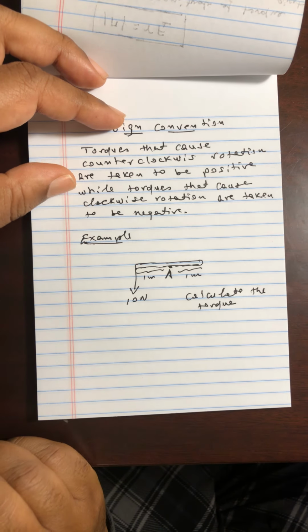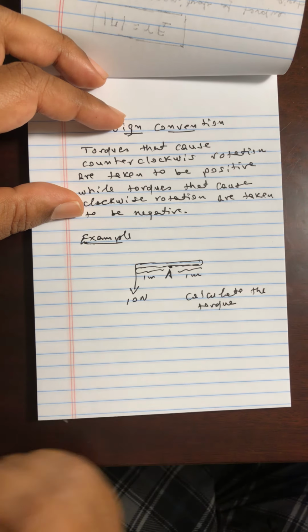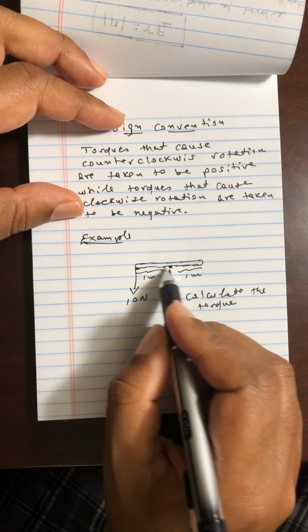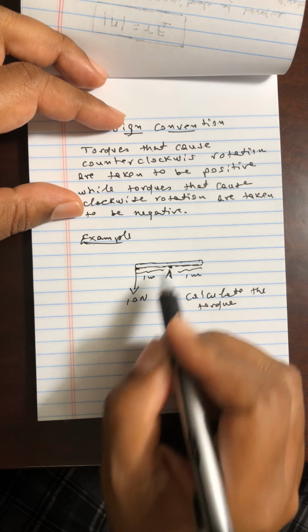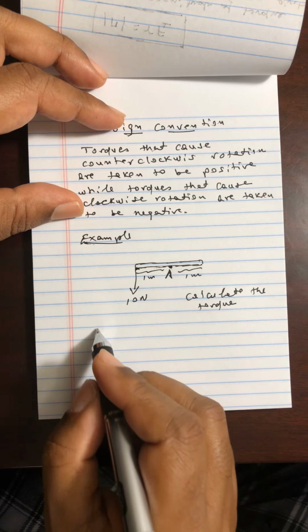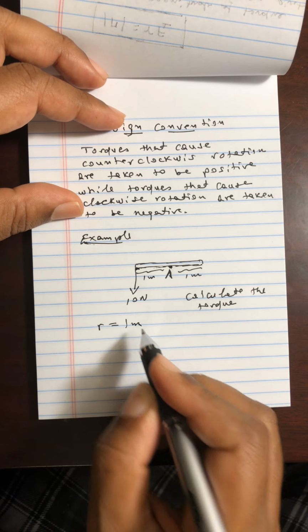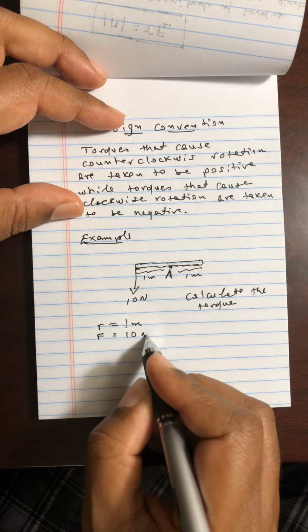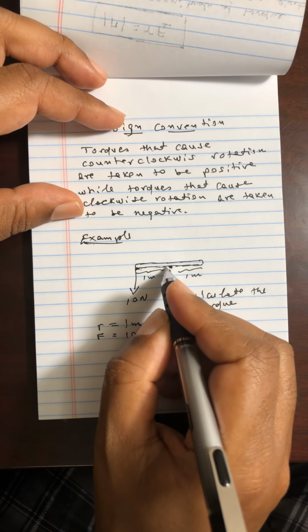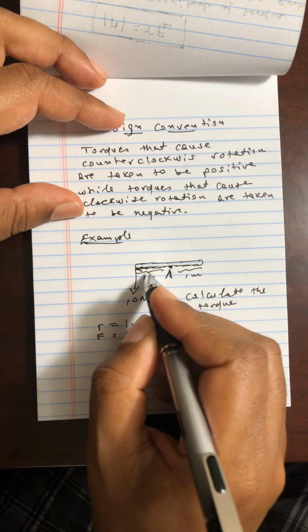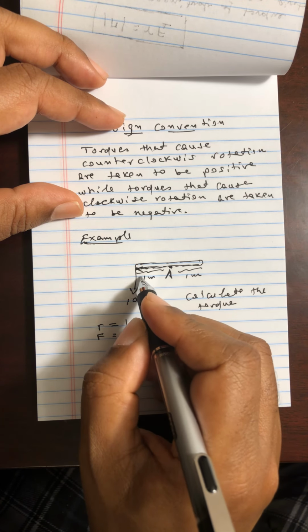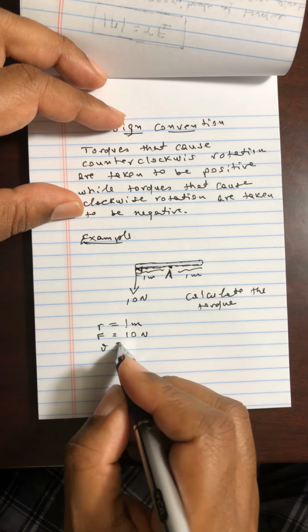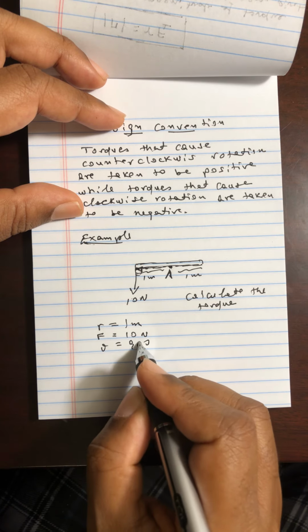So what do we have? This is our pivot. The distance between the pivot and the point of application of force is 1 meter, that's r. So r equals 1 meter. The magnitude of the force is 10 newtons. And this is the angle between the position vector over here and the force, which is 90 degrees. So theta equals 90 degrees.